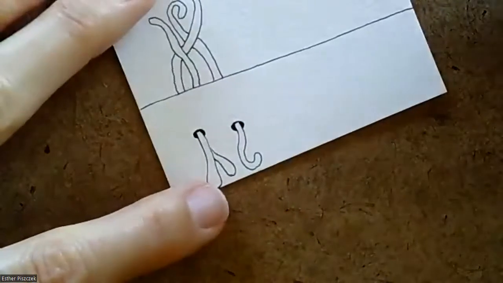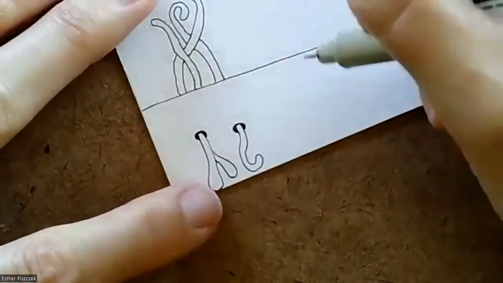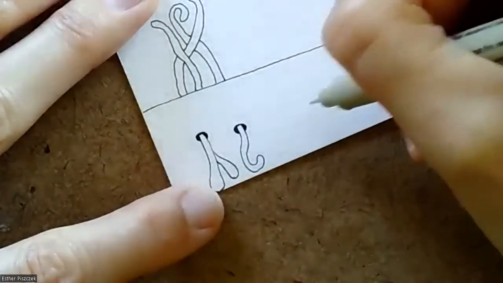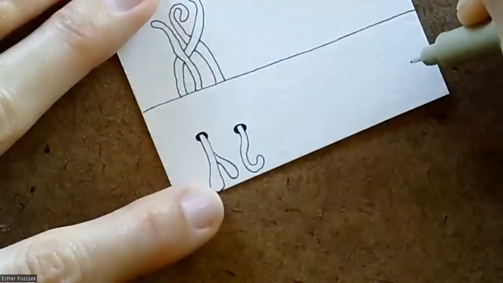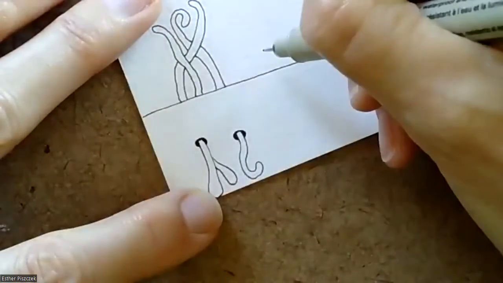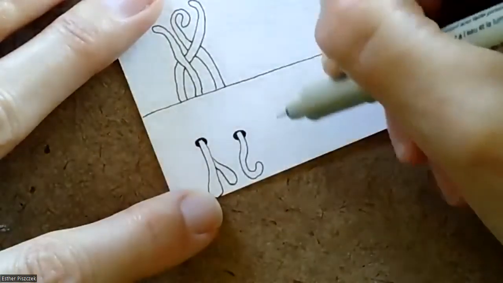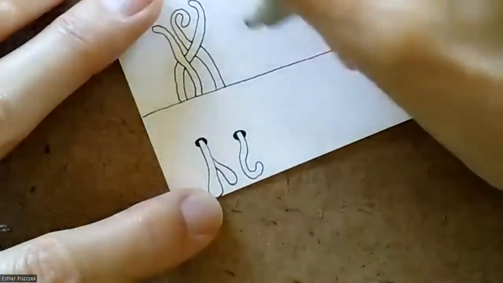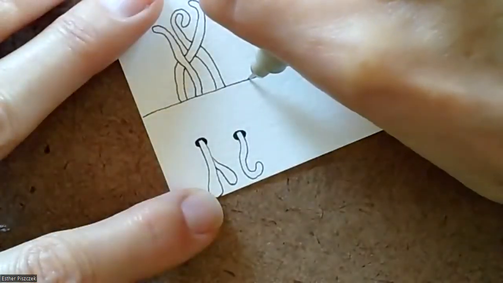And so now you can decide whether you want to start with these little untethered strands down here, or if you want to continue up here, if you want to draw one up here and then do its partner down here. So I'll do that.